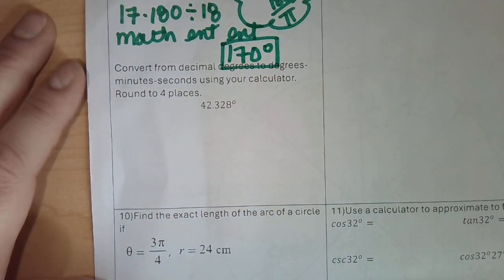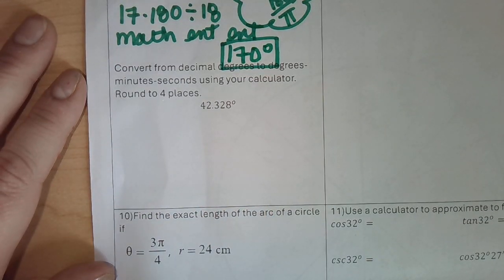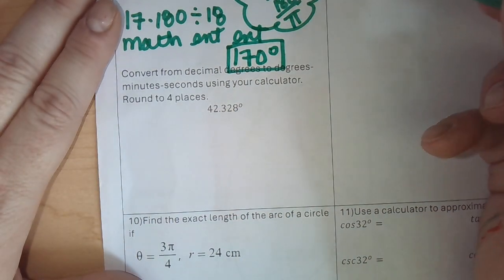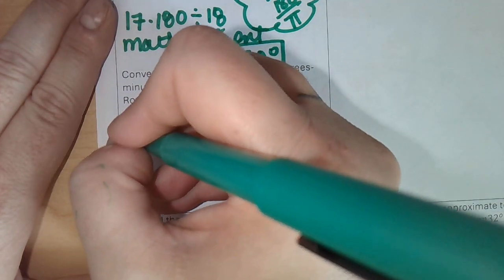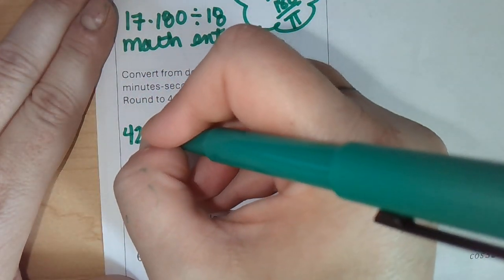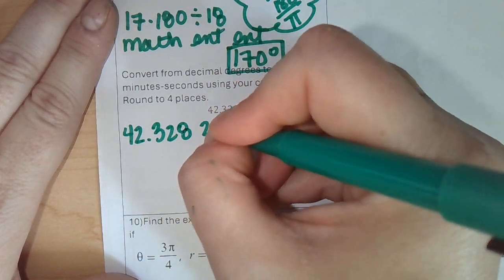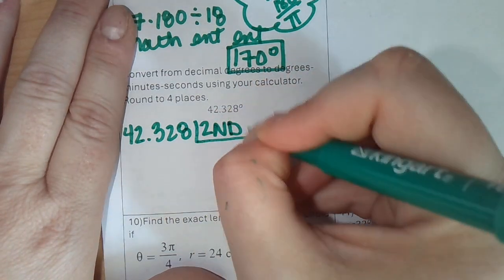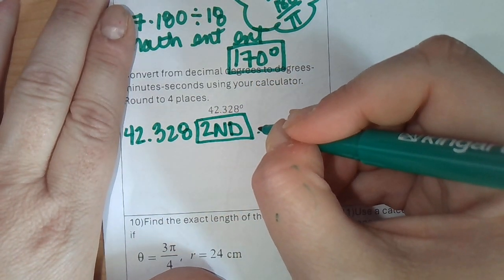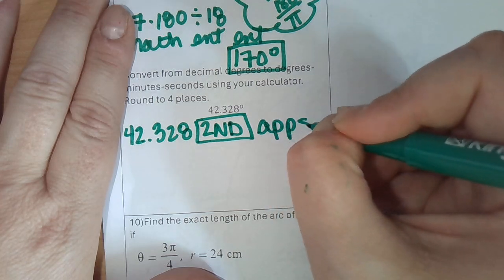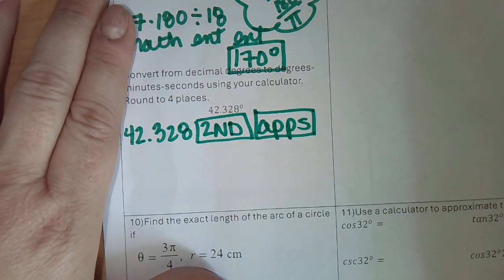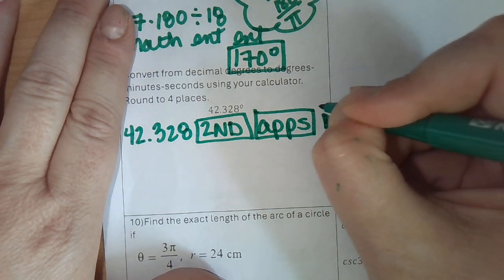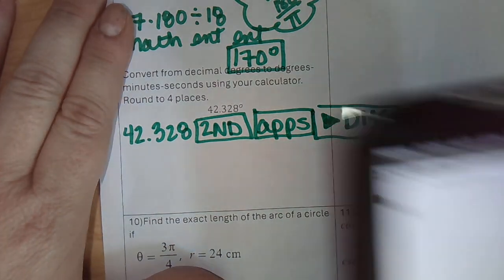Okay, the last one, it says convert from decimal degrees to degrees, minutes, seconds using your calculator. Okay, this is where we have to type in 42.328, then second, apps, and then DMS. This is kind of what we did today.